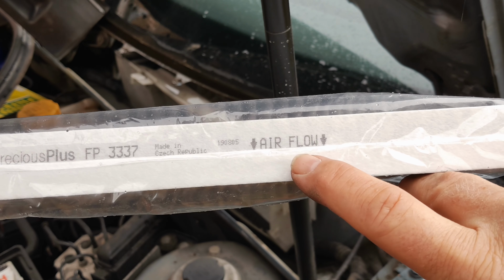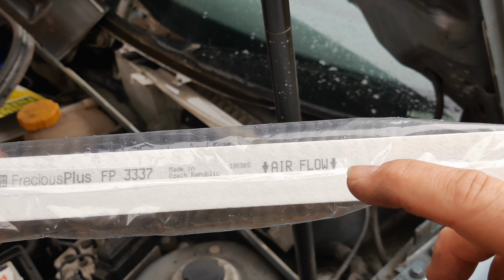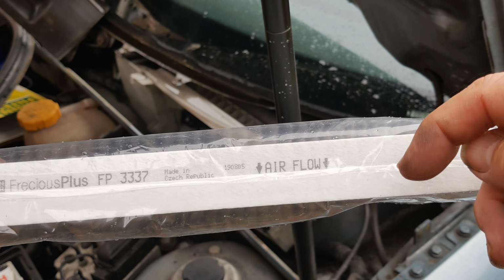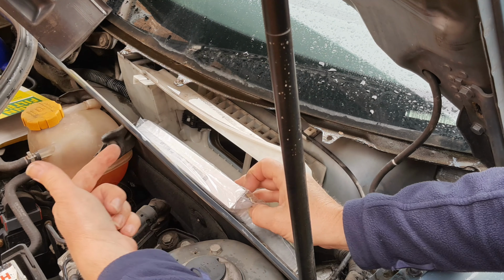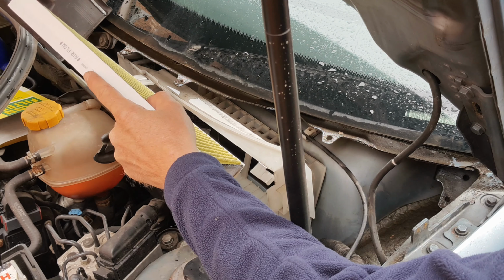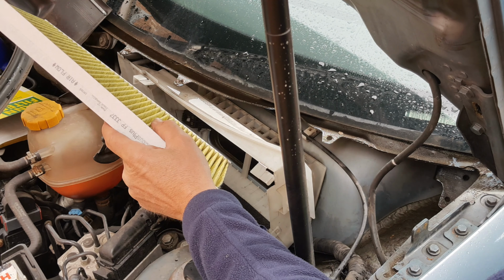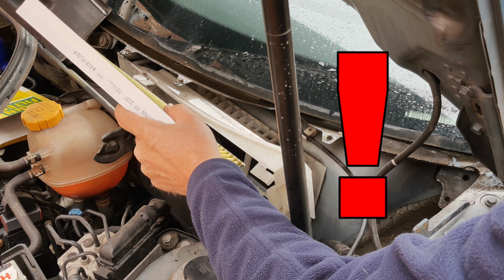Have a look on the edge of the filter and you'll see 2 arrows and the word airflow. The arrows indicate the direction of airflow into the cabin. So you would fit the filter with the airflow arrows pointing that way. Make sure to take the filter out of its plastic bag. Yes, I have seen them fitted into cars while still in their plastic bag.